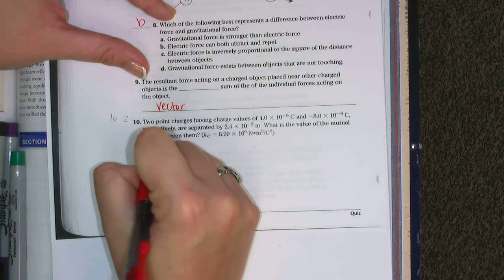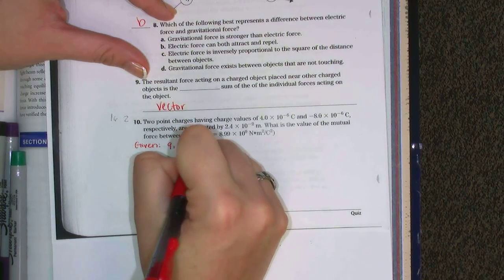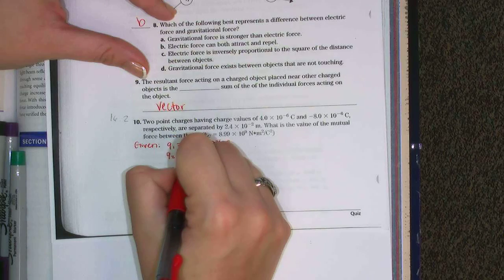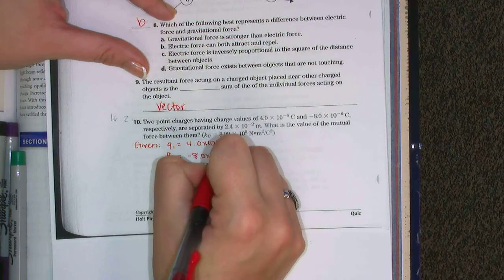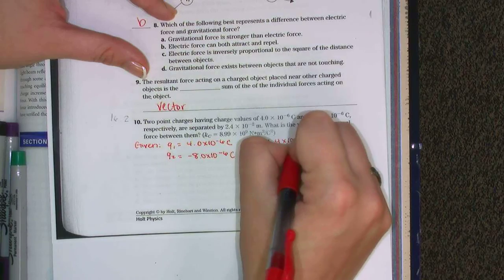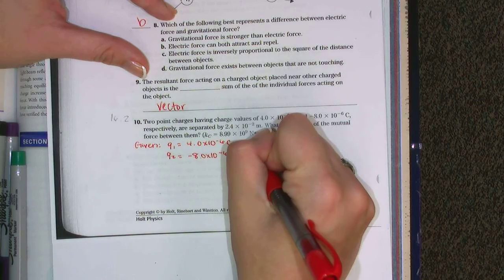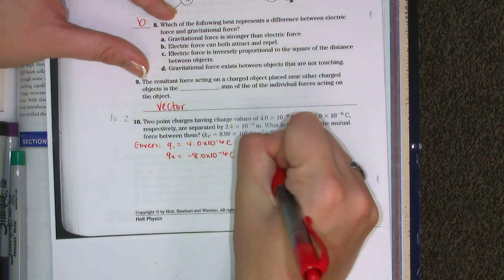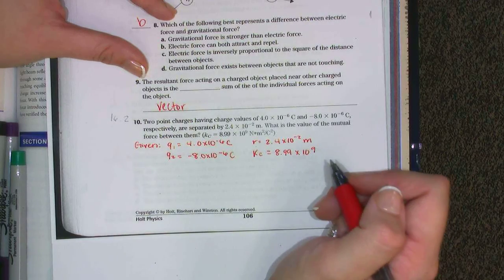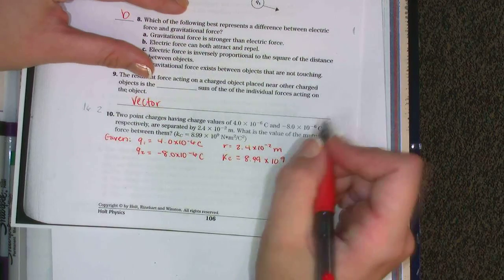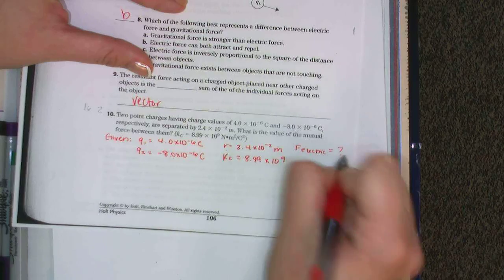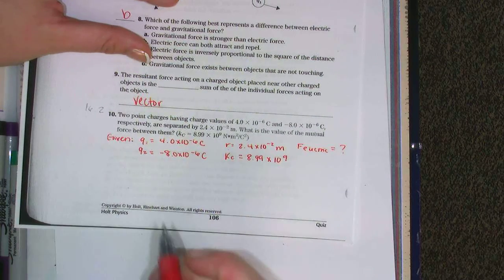Q1 is 4.0 times 10 to the negative 6 coulombs. Q2 is minus 8.0 times 10 to the negative 6 coulombs. R is 2.4 times 10 to the negative 2 meters. And K sub C is 8.99 times 10 to the 9th. Ultimately, I want to know what my electric force is. That's what I don't know yet, but that's what I want to find.